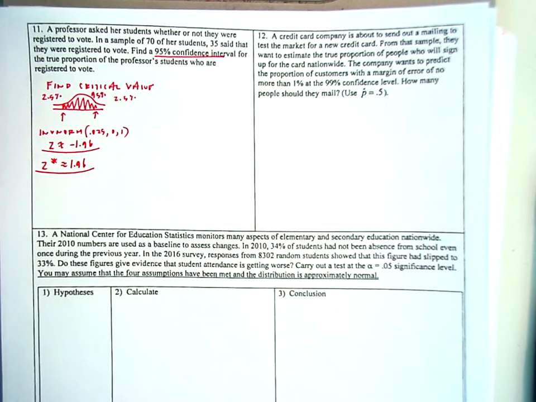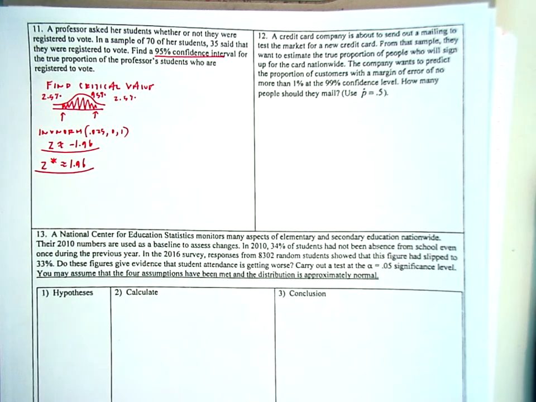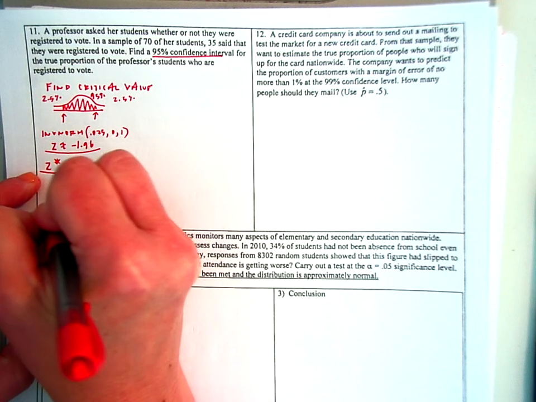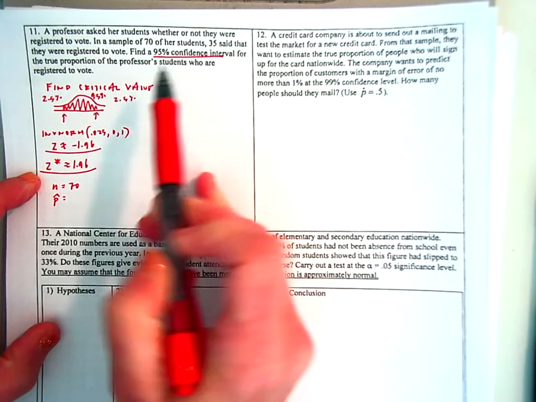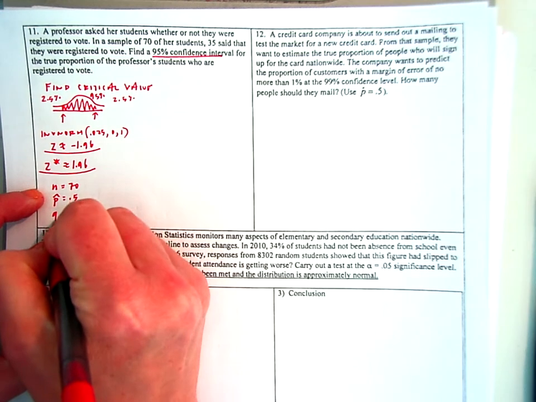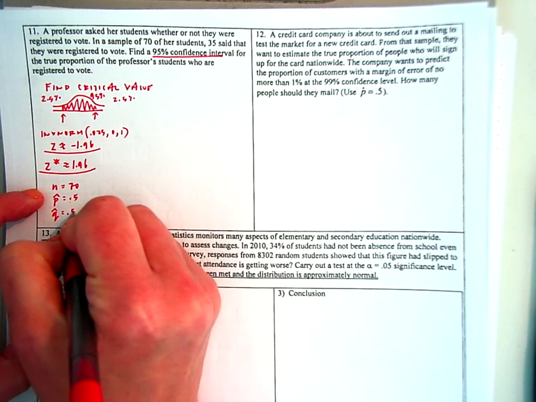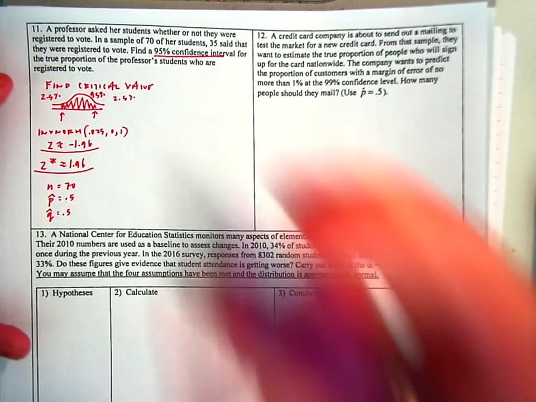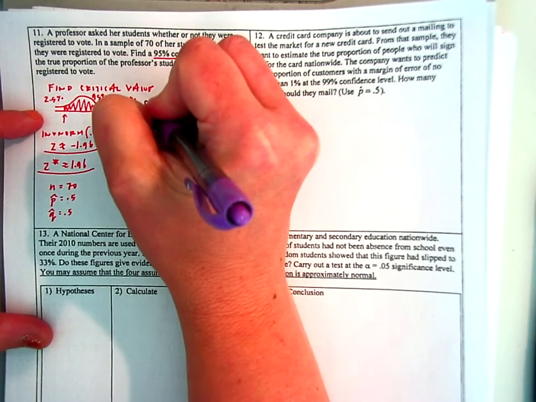And I've always had you round the critical values to 2 decimal spots. So my critical value is 1.96. Okay, I know that my sample size is 70. My statistic, the 35 out of 70, is just a half, and its complement would also be a half right there. So next I need to figure out what's my confidence interval.